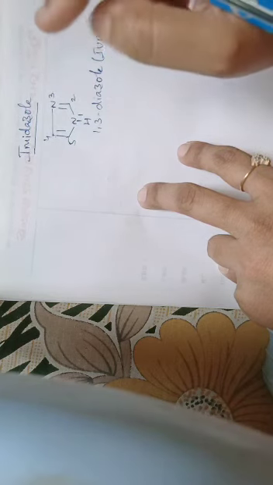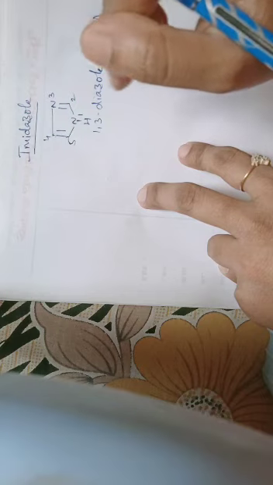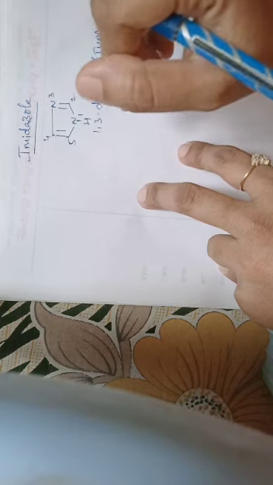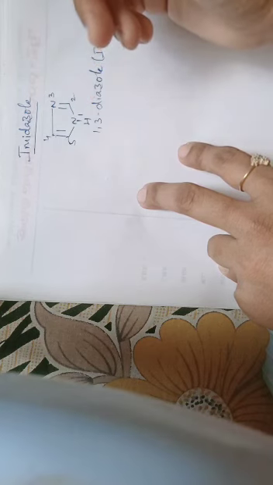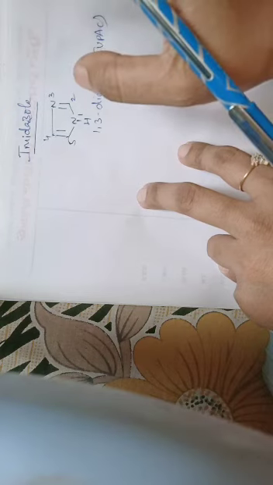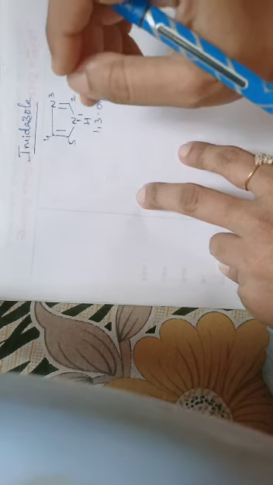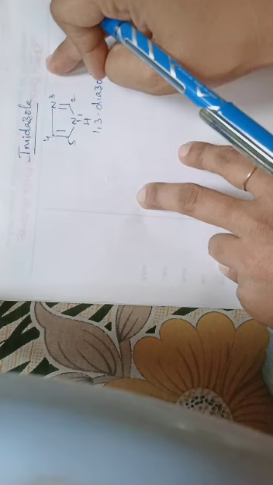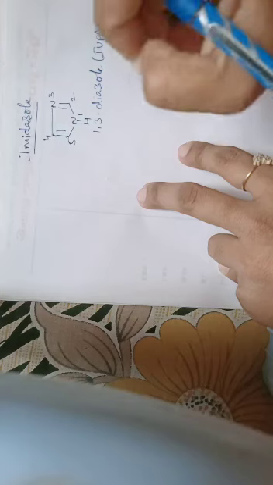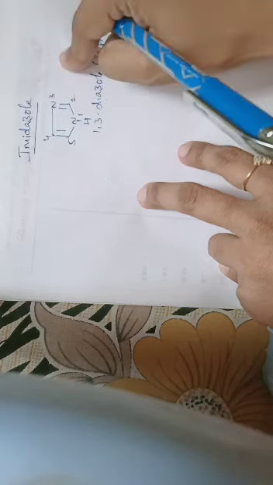Due to this small difference, most of the properties of imidazole and pyrazole are common. Whatever we have discussed with pyrazole will be mostly 90% the same with imidazole, because the ring structure is very similar, except for the small change in position: the nitrogen is at position 2 in pyrazole, whereas it is at position 3 in imidazole.